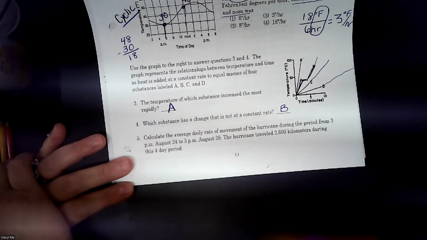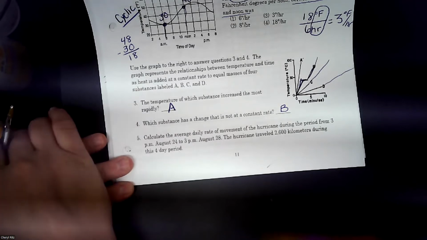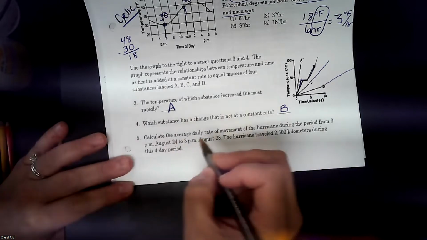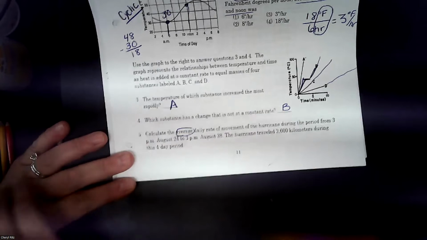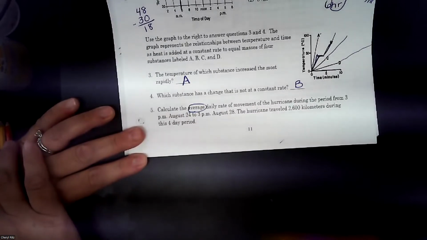It says calculate the average daily rate of movement of the hurricane during a period from 3 p.m. August 24th to 3 p.m. August 28th. The hurricane traveled 2,600 kilometers during this 4-day period. So again, it was this average rate that messed people up, I think. It again just means to use the rate of change formula. So it's how much it changed divided by how long it took for that change to happen.